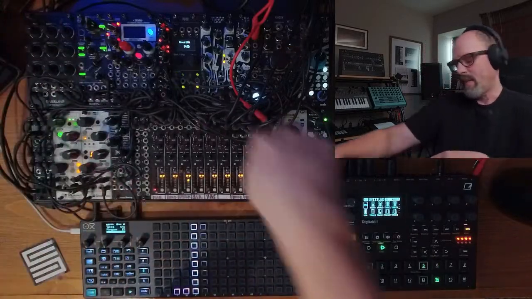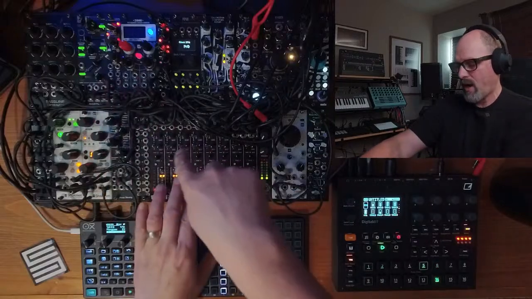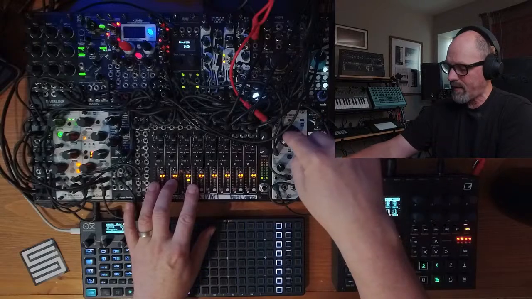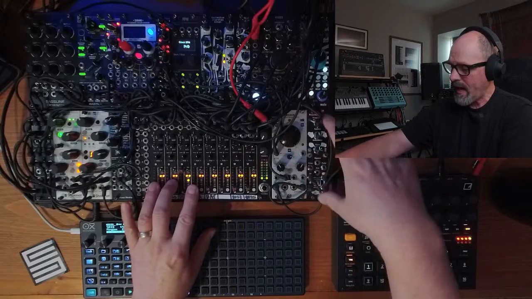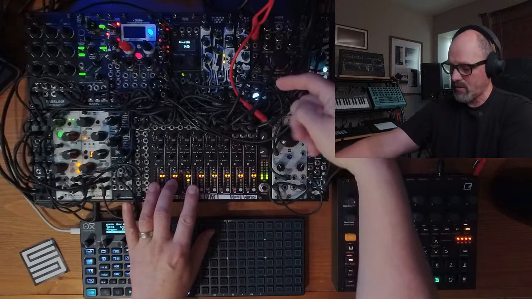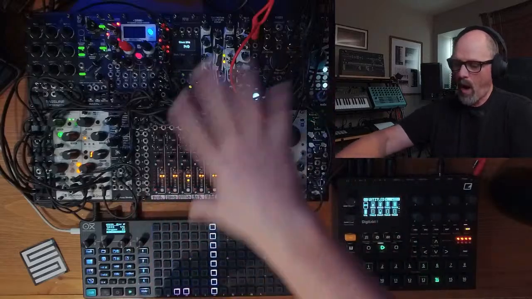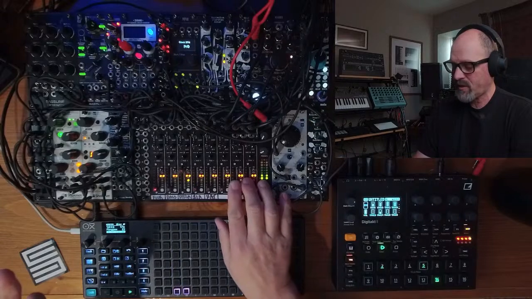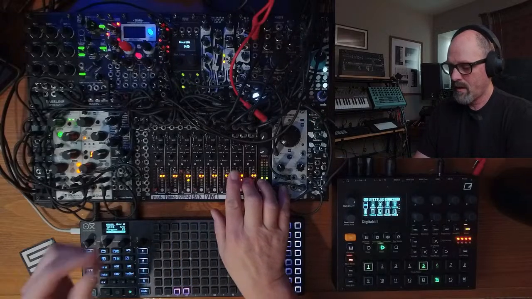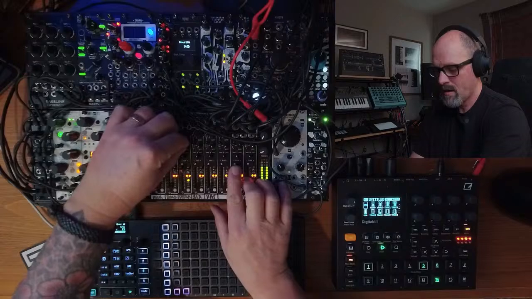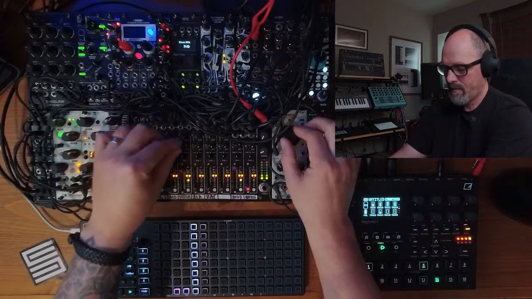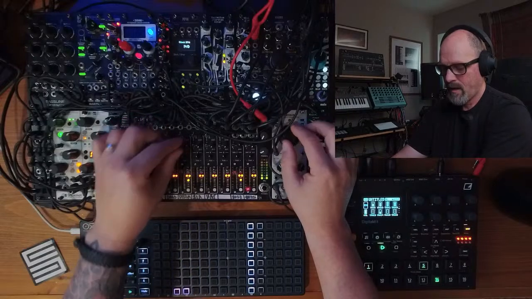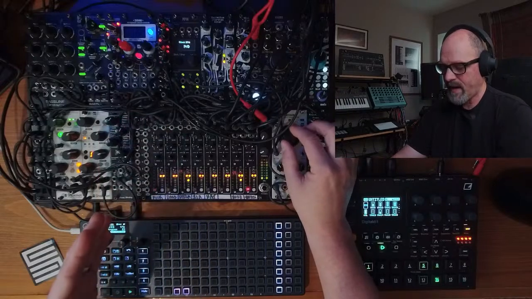Now, another thing I didn't mention too much in this kit, I have on sends, each one of the tracks are going through the Koslin, which is a frequency shifter, and through a filter, and then through the Ghost. So the Ghost is a wash of effects, and the Koslin shifts frequencies. So for example, here it's shifting that.